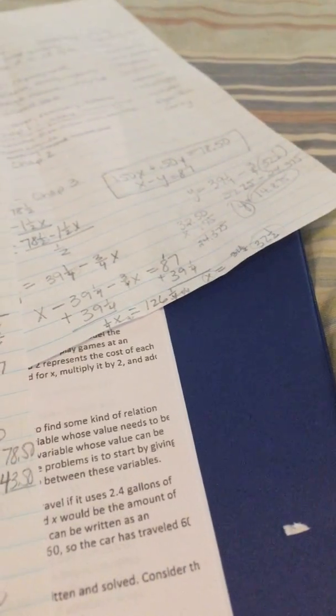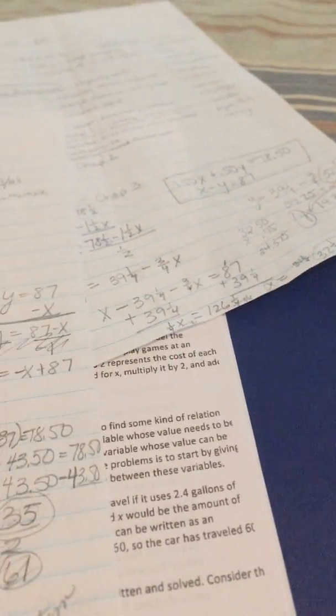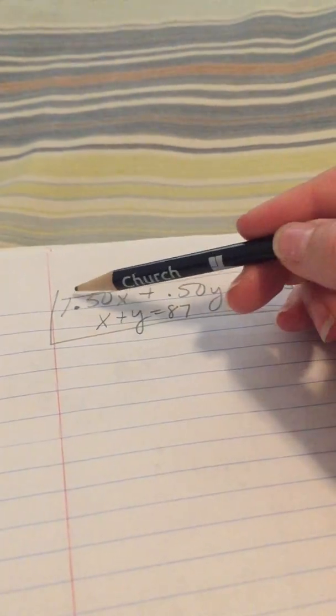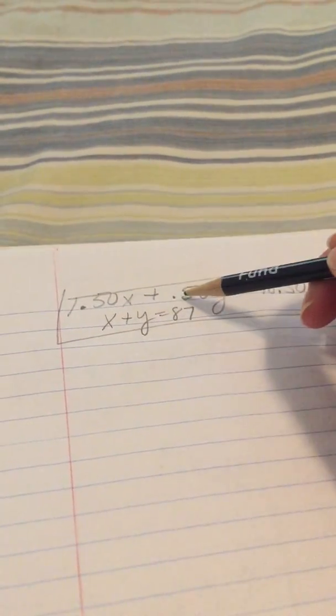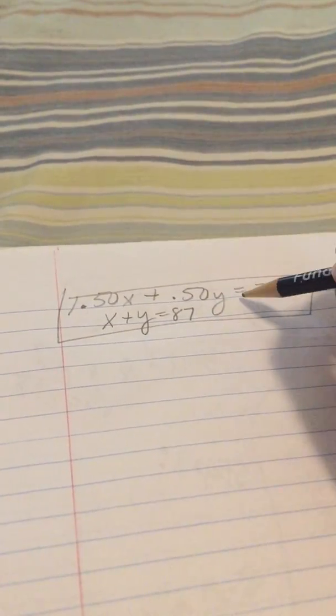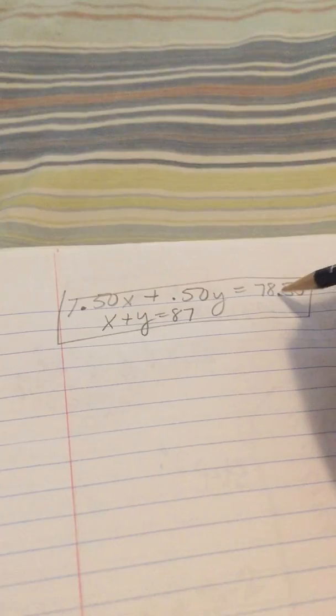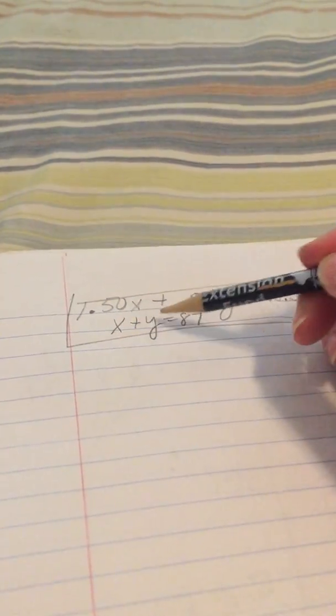We had done the substitution with whole numbers of a system of equations, and we had done solving for x and y with fractions, and now we're going to do decimals. Remember, a decimal is like a fraction. It's just in decimal format, and it looks a little different, but if you think of it as a fraction, then sometimes it helps a little bit. So here's our new system that we're going to solve for x and y with. It's 1 1/2 x plus half y equals 78 1/2, and then x plus y equals 87.